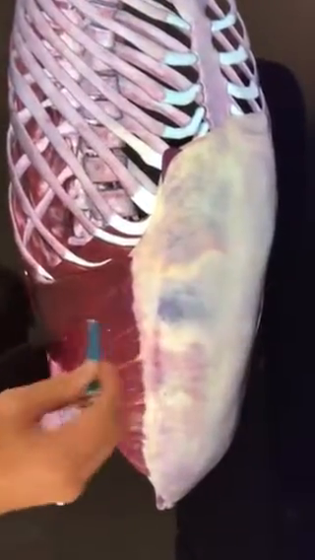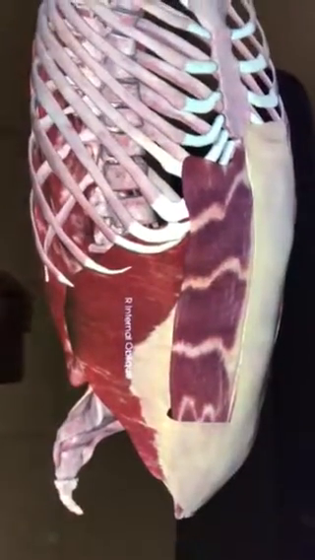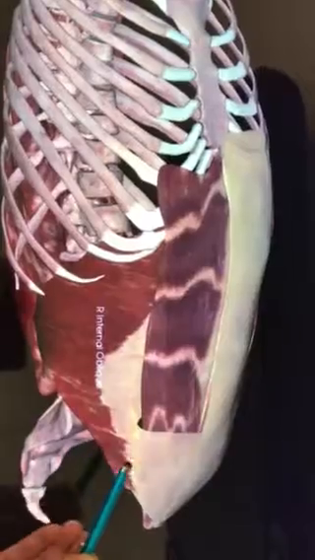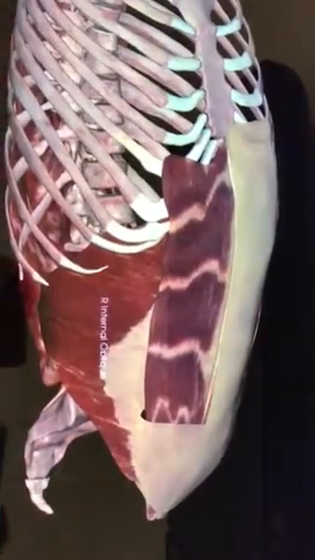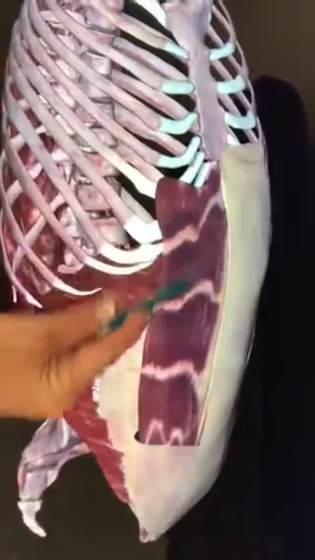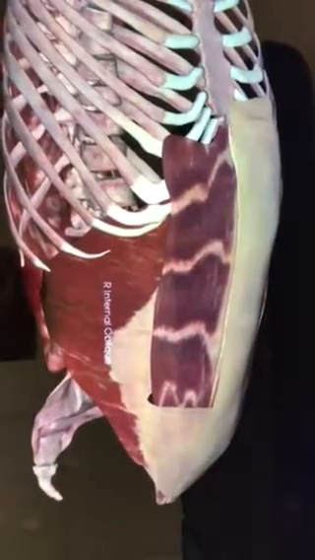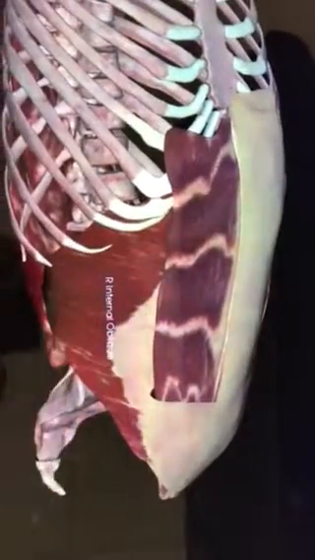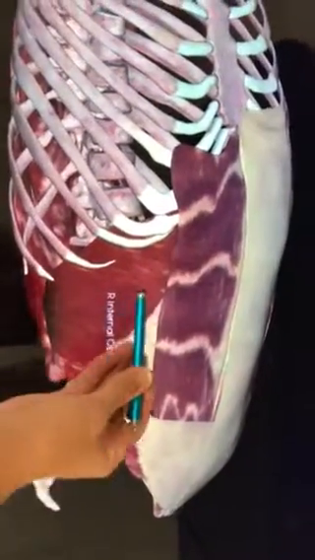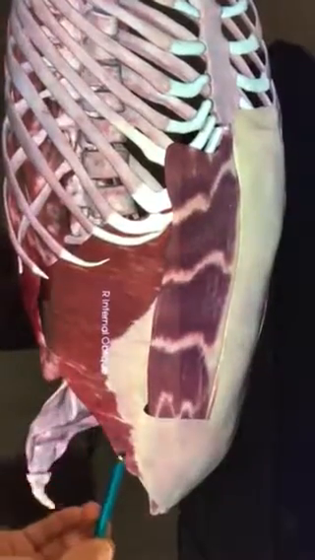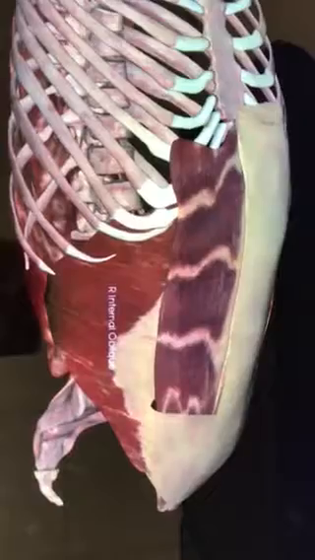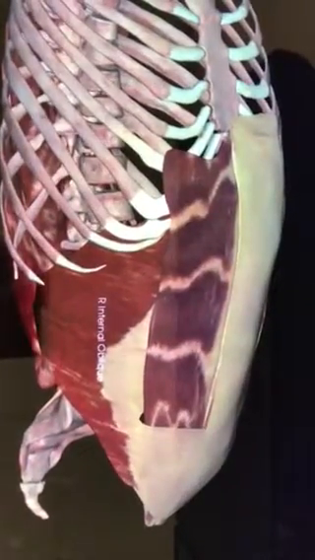If we remove internal oblique, now we have visualization of two more muscles. We've got our deepest abdominal muscle, the transverse abdominis, and we can also see the rectus abdominis muscle running vertically along the anterior abdominal wall. Primary function of rectus, because of its vertical orientation, is going to be flexion of the trunk. Because of the transverse orientation of transverse abdominis, it really only serves to compress the abdominopelvic cavity.